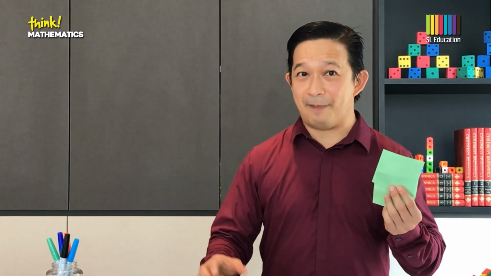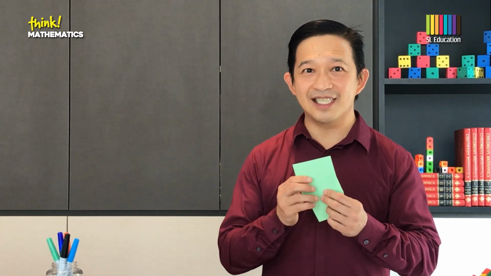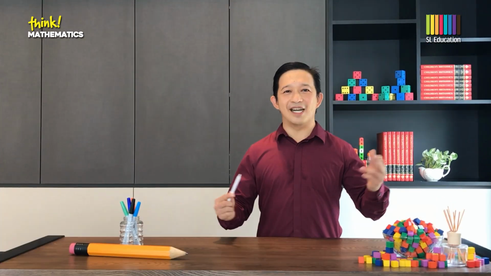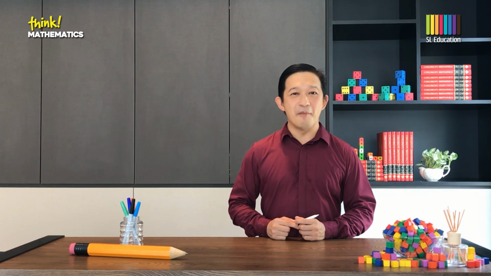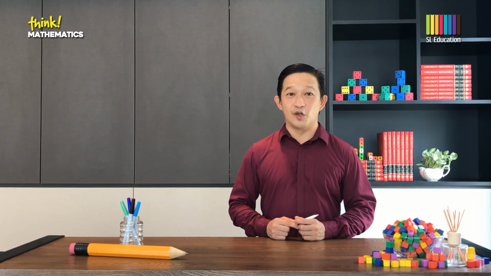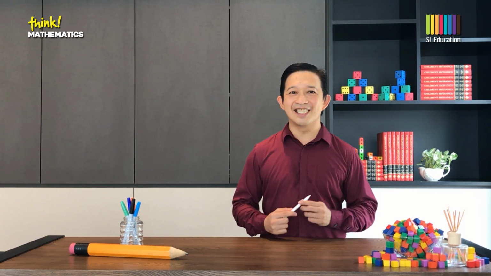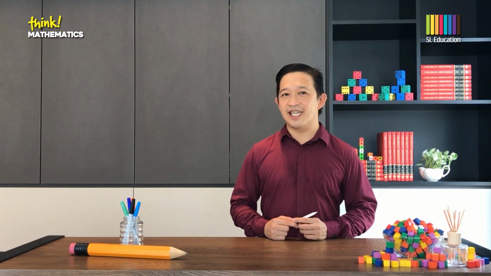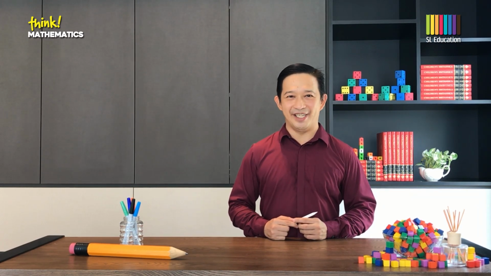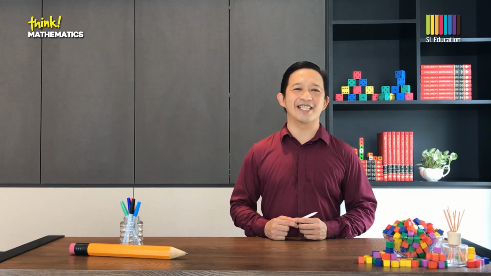You have pieces of square paper. They are a little bit smaller than the actual one. You have pairs of scissors, and you have the usual stationery. Remember, when we solve a problem, we try to solve it in more than one way. Hopefully, you can get method 1 and method 2. And perhaps, on clever days, you might even get method 3. I wonder if today is a clever day.